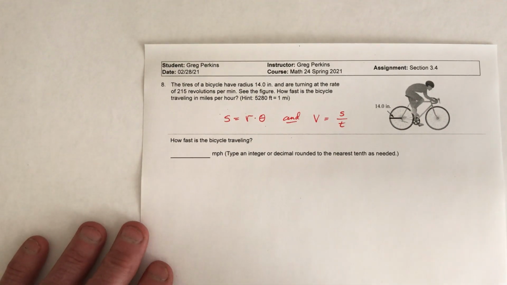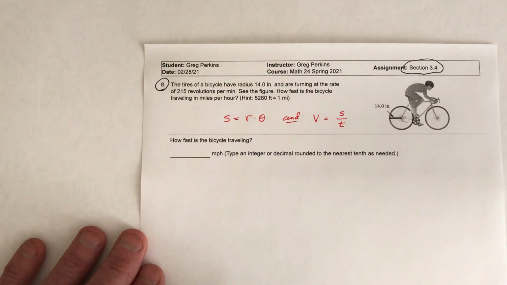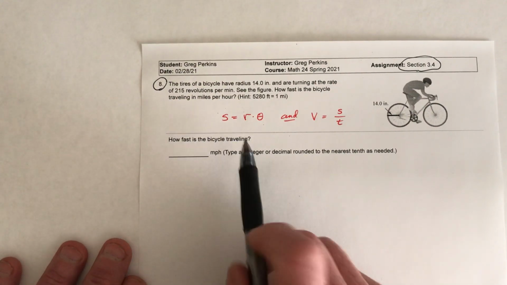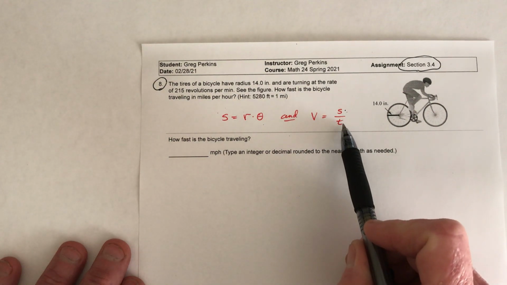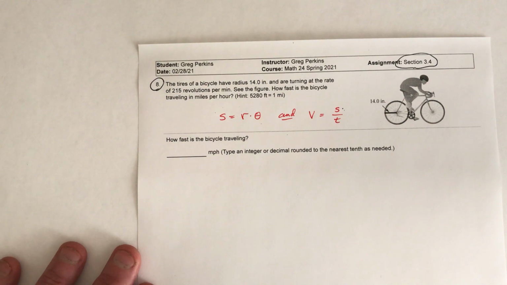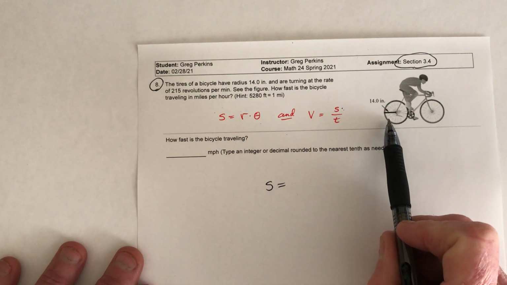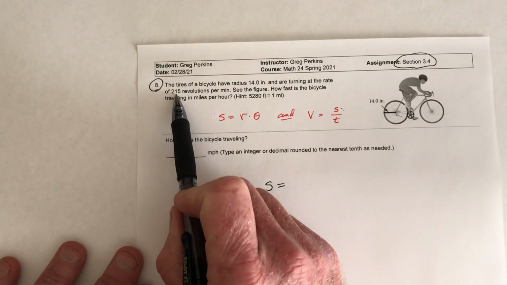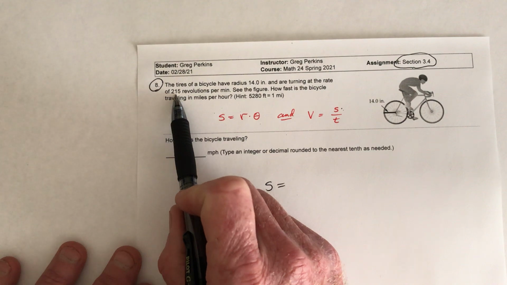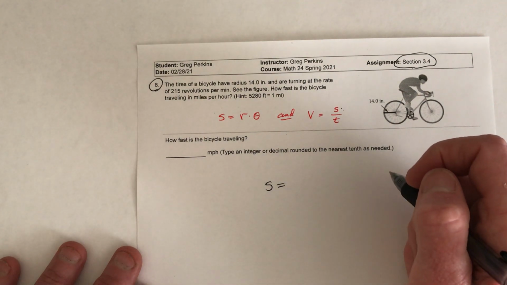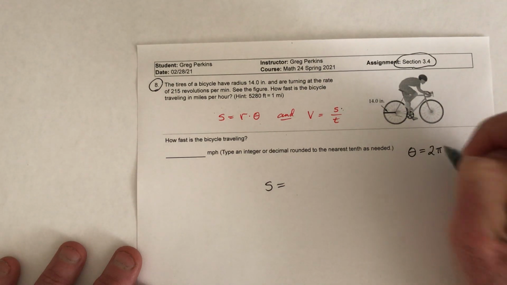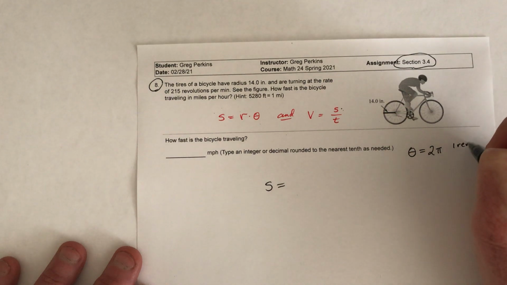All right, then on to the last one. This is section 3.4, number 8. So we're going to be using the same S equals R times theta formula. And then velocity is distance over time, so S over T. Okay, so to begin with, it says that the radius is 14 inches, and it also says the wheels are making 215 revolutions per minute. All right, so let's see, that means that the theta is actually going to be 2 pi. So 2 pi for 1 revolution.